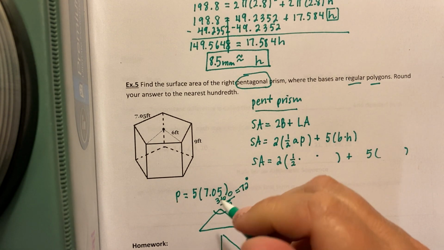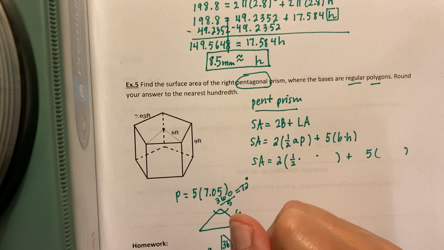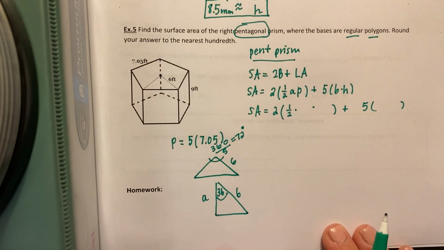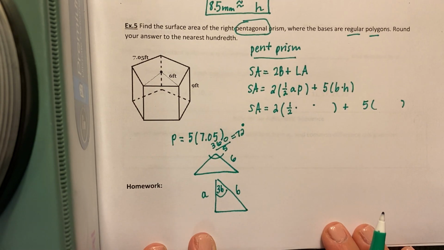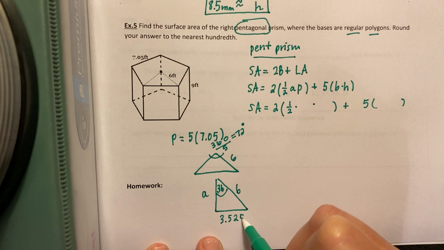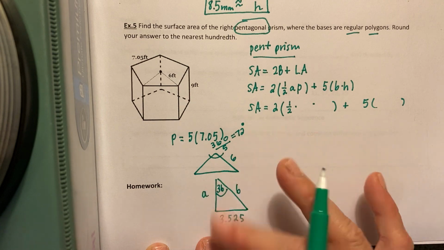So we get this to be 36, and this is 6, and we're trying to find the apothem. Obviously, like I said, you could cut that 7.05 in half, and I think that would be 3.525 here. And you could use Pythagorean theorem, or you can use SOHCAHTOA, whatever kind of floats your boat here.